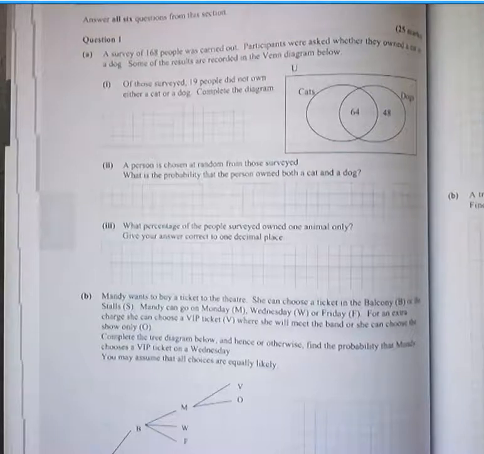Okay, 2016, question 1, probability. Paper 2. It says a survey of 168 people was carried out. Participants were asked whether they owned a cat or a dog, and the results were recorded in the Venn diagram. Of those surveyed, 19 people didn't own either a cat or a dog, and complete the diagram.